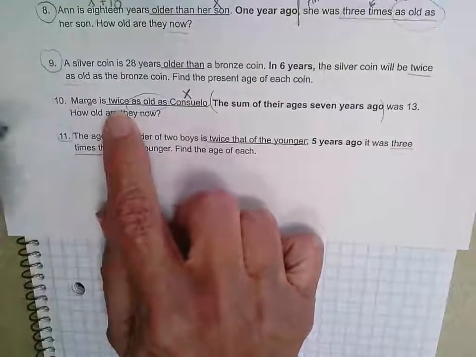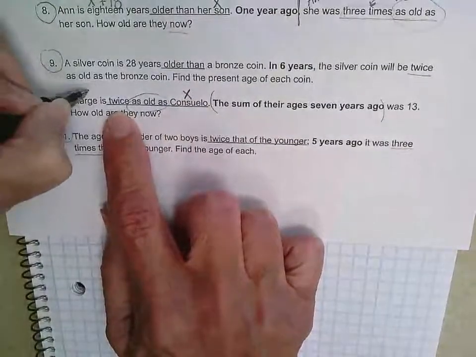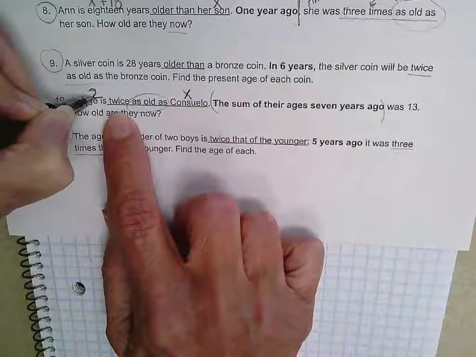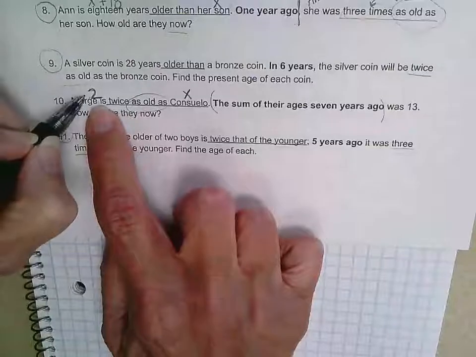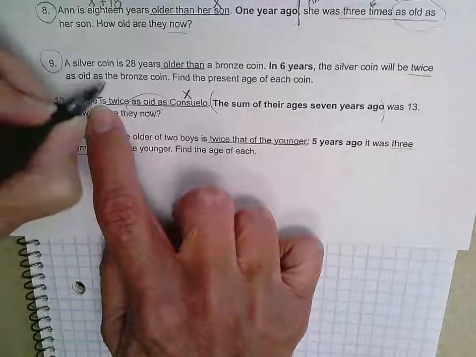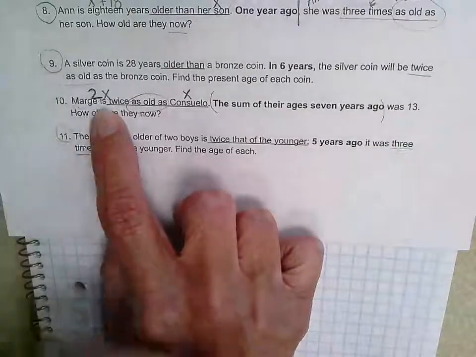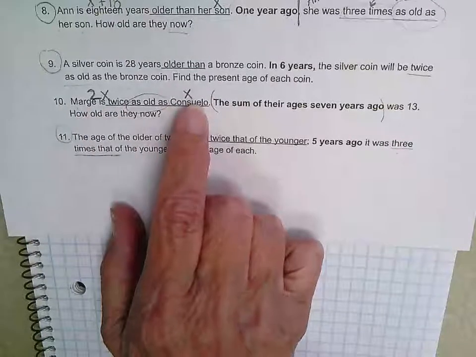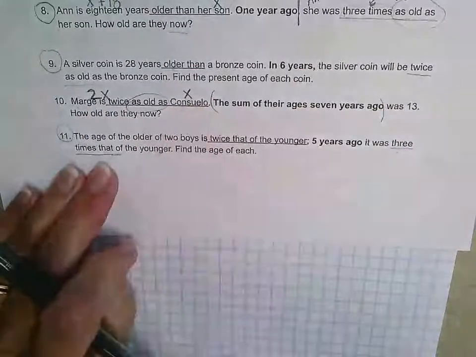Twice indicates multiplying by 2, so I'm going to take my coefficient of 2 and place it with my X. So Marge is 2X and Consuelo is X.